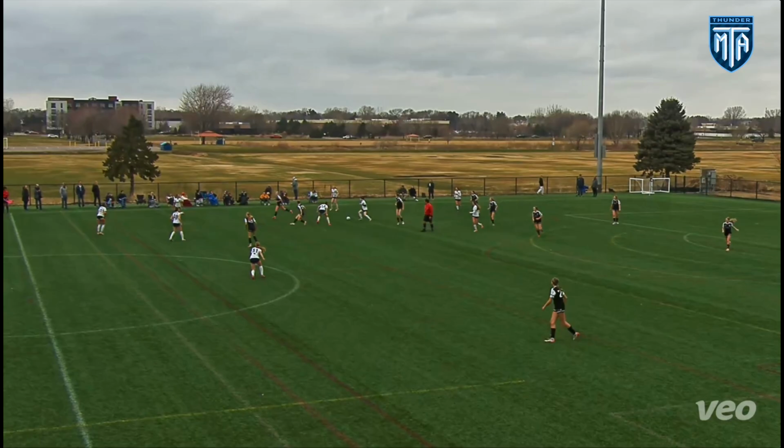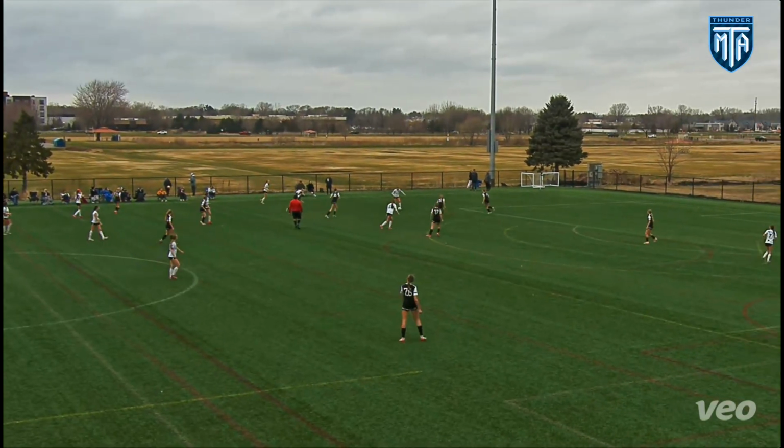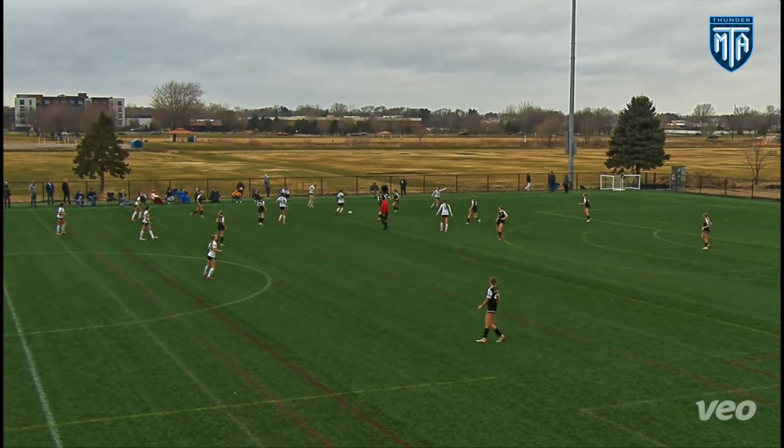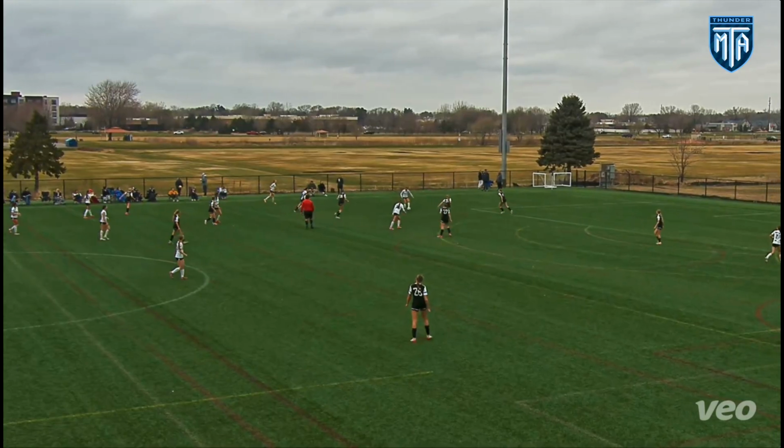All right, another one. What I want to point out here is we've talked about reading this cue, but in this case, we've had a lot of good small space play. So we were tight in this area, trying to connect passes. We're able to get our head up here. And if you look on the other side, we have a 1v1 with Olive and their defender.